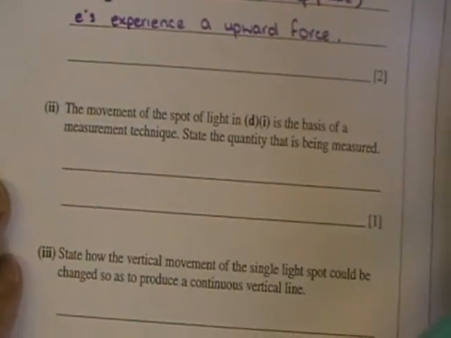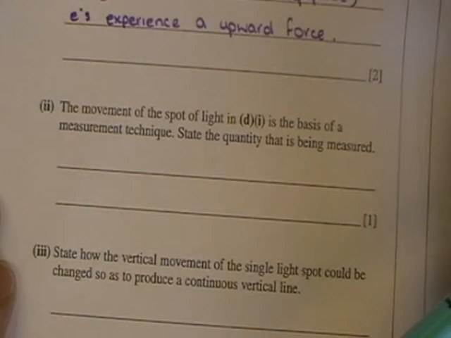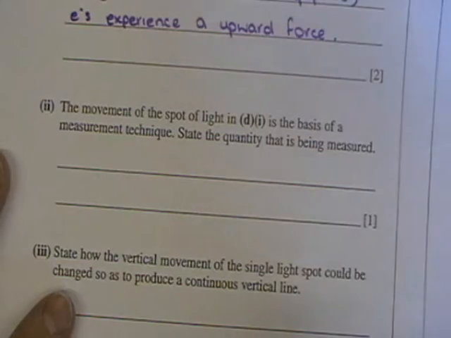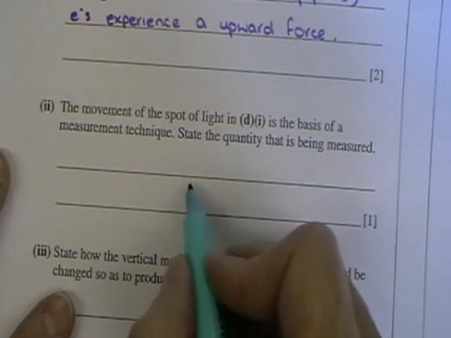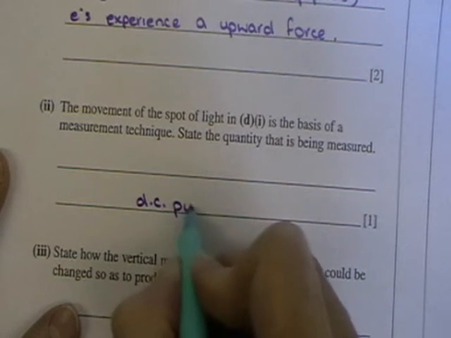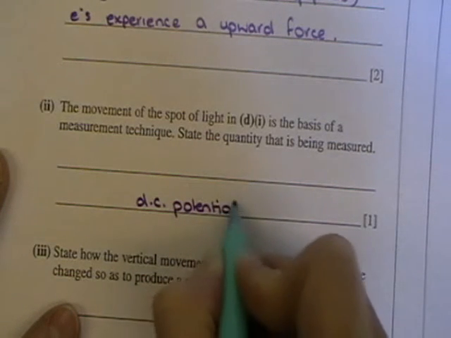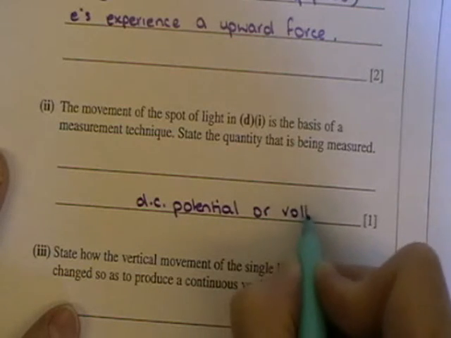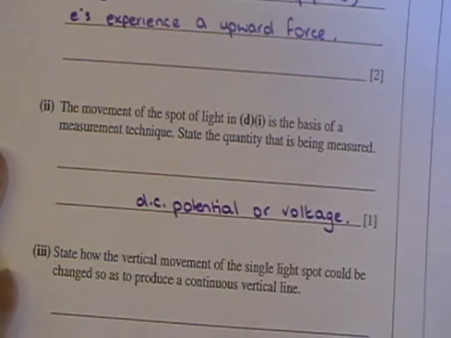The movement of the spot of light in D part 1 is the basis of the measurement technique. State the quantity that is being measured. So it's on a CRO, and the Y scale is going to be a voltage. So it's a DC potential, or a voltage.